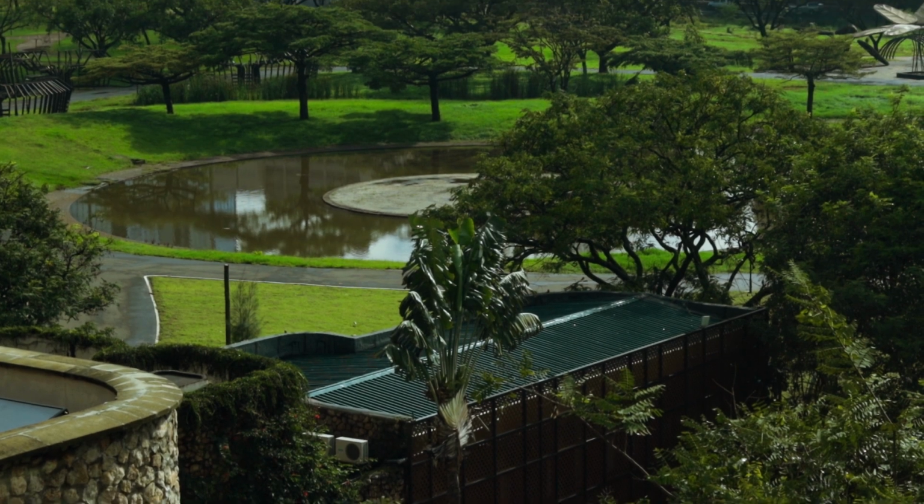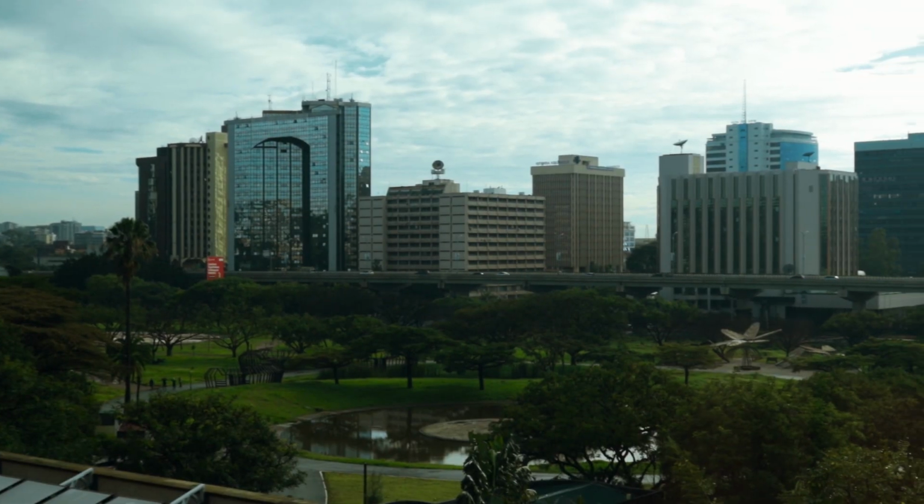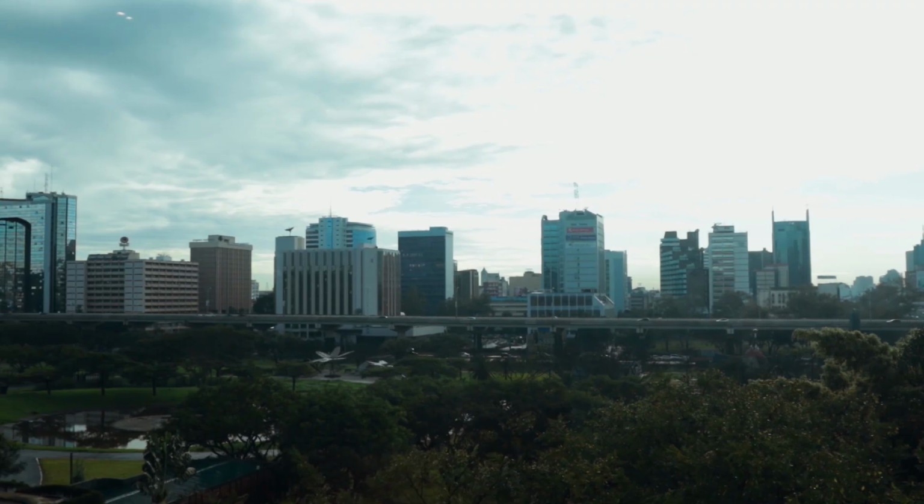Remember that flat footage from the opening scene? Now look at this. Same gear, same location, but now cinematic lighting. It's not just a technical trick, it's a creative transformation.